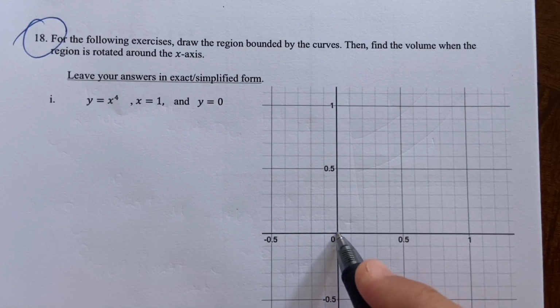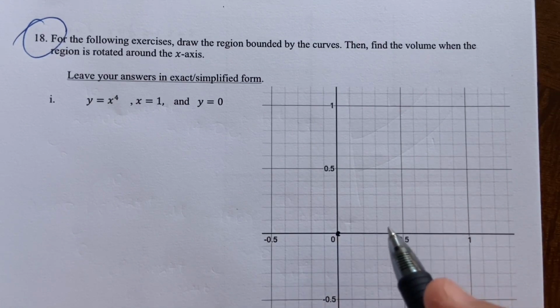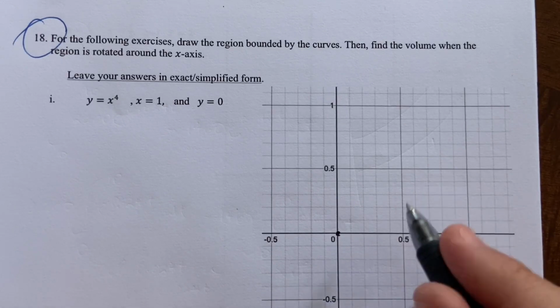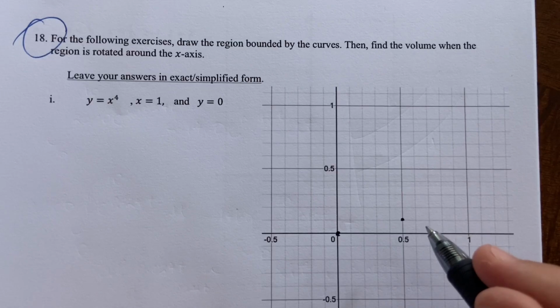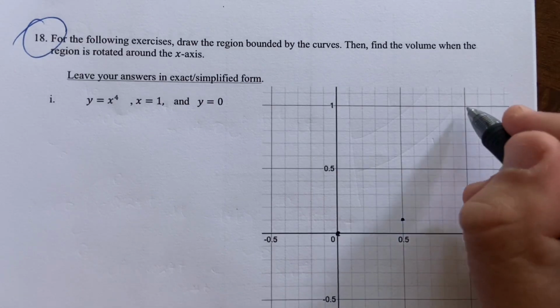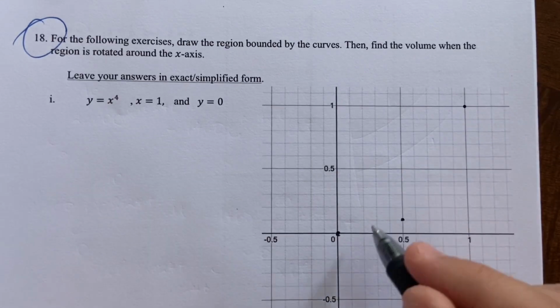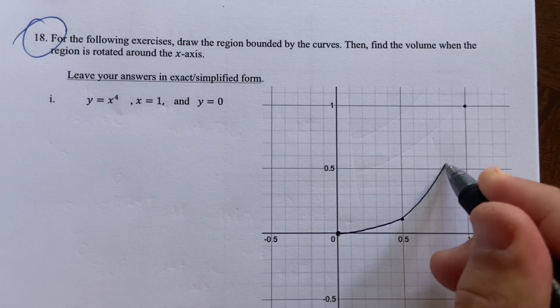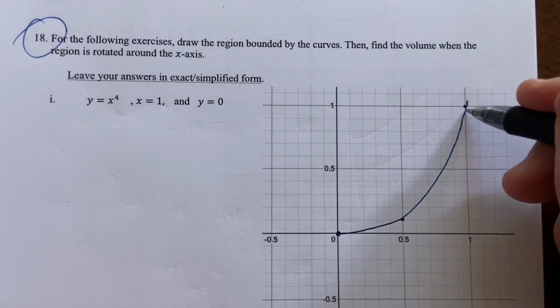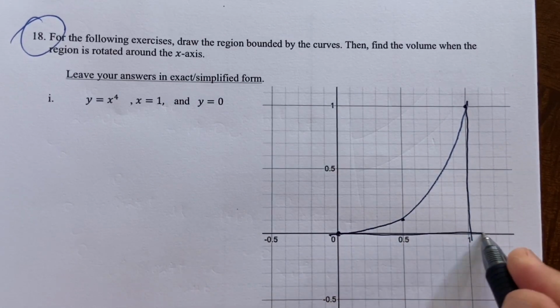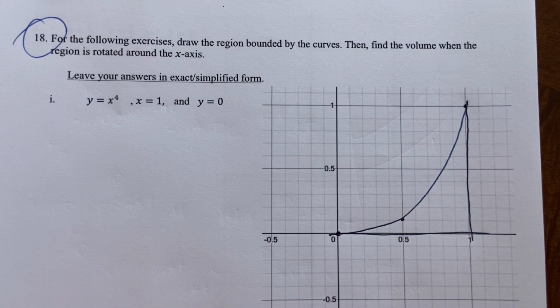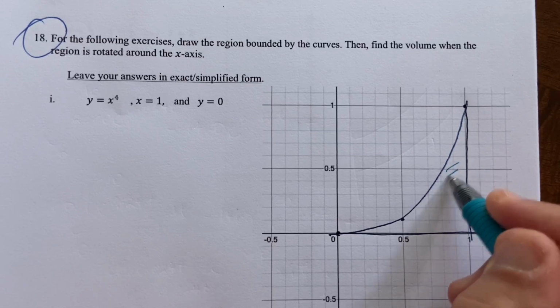To draw x to the fourth: if I evaluate at 0.5, I get something around 0.1; if I evaluate at 1, I get 1. So I'd have roughly this curve, and then x equals 1 and y equals 0 define this area here.